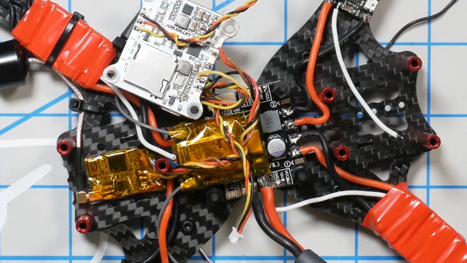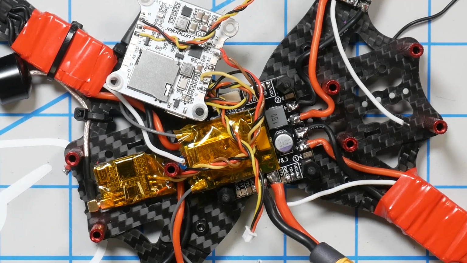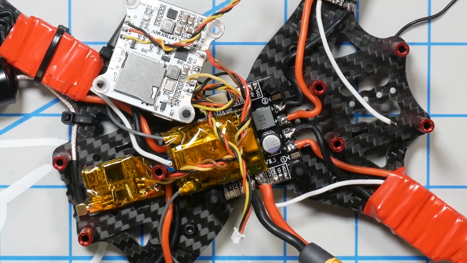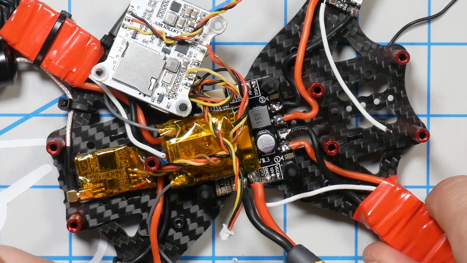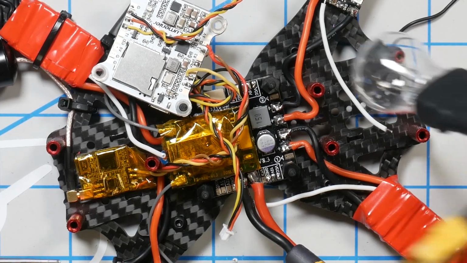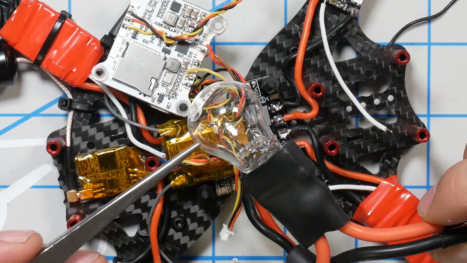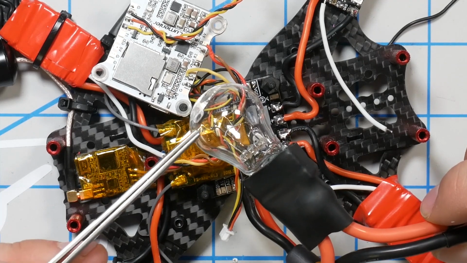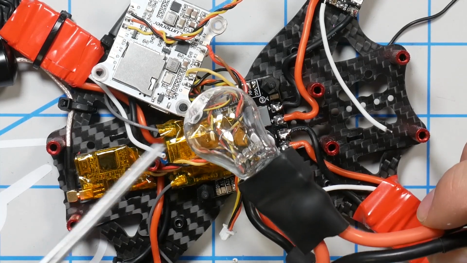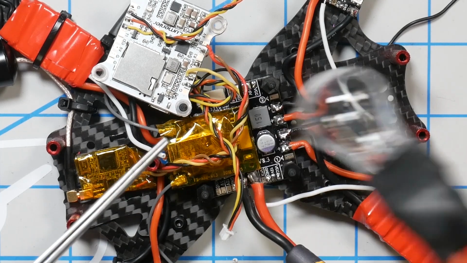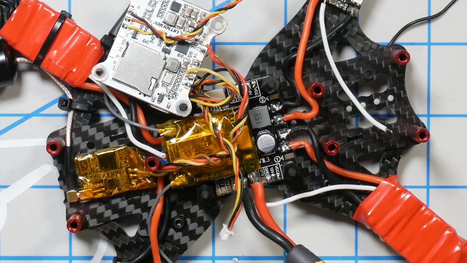Well, folks, this is one of those moments where the know-it-all has to fess up that even he's not perfect. So when I went to plug this in, thank goodness I used a smoke stopper light bulb. It's a current limiting device. You can get them from Race Day Quads, or you can make your own from an automotive bulb. And they help protect you from frying things when you make mistakes.